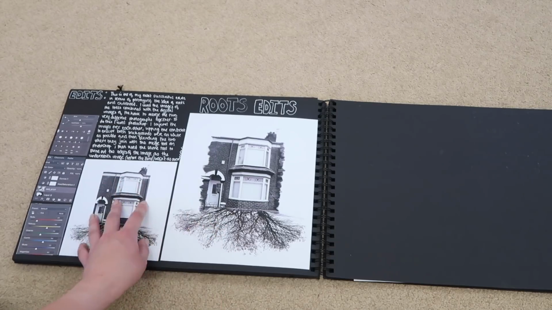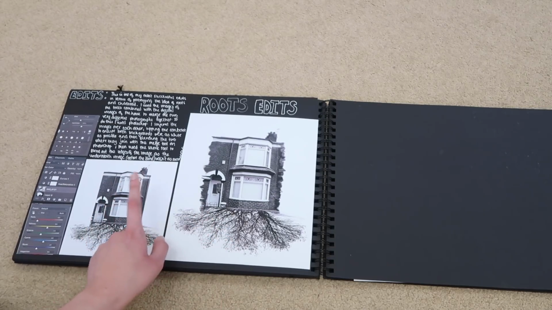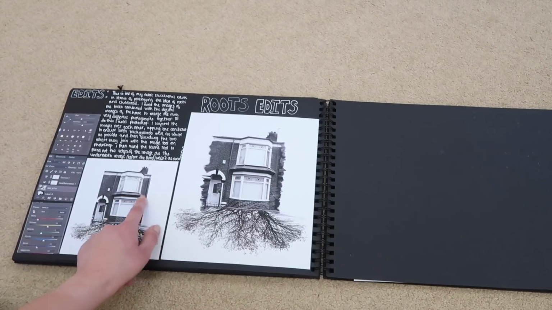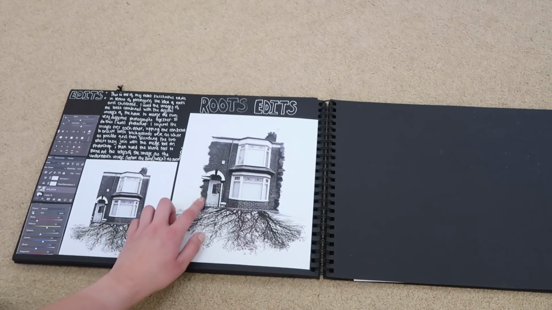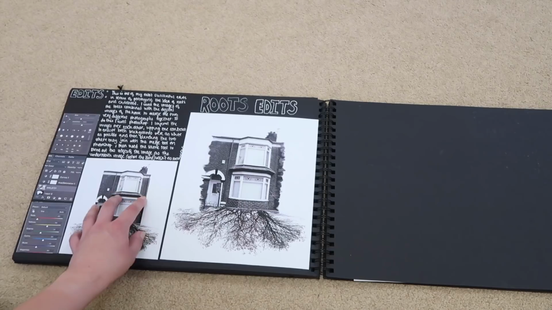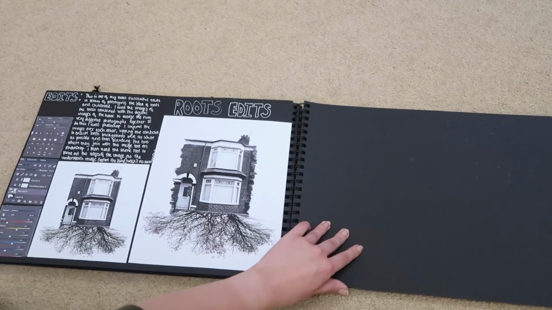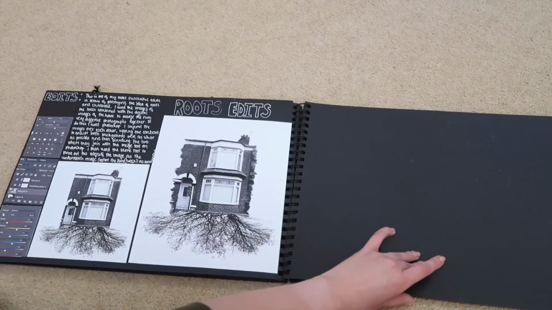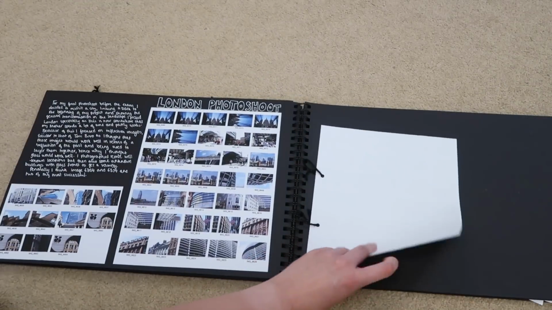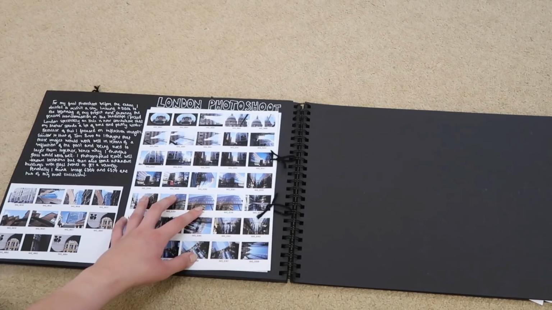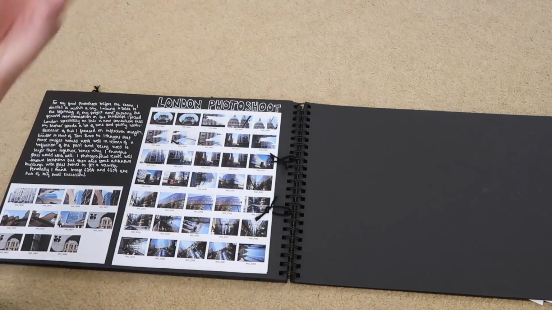Yeah, I've just got a transformation here as well between how it looked before I edited the edges of the image, because it didn't actually look how I wanted it to until I did this. And then I've just left a gap here because I need to put an artist page here that I haven't printed out yet. And then here I have a photo shoot of London because I'm going to now link it back to the beginning of my project with the city transformations.